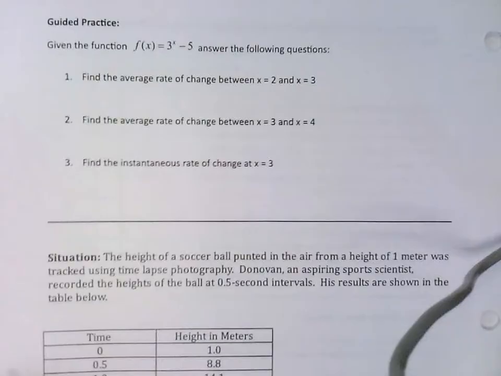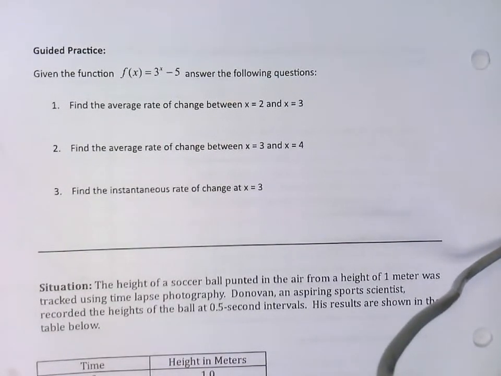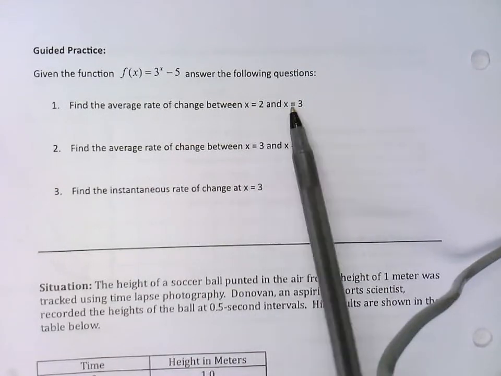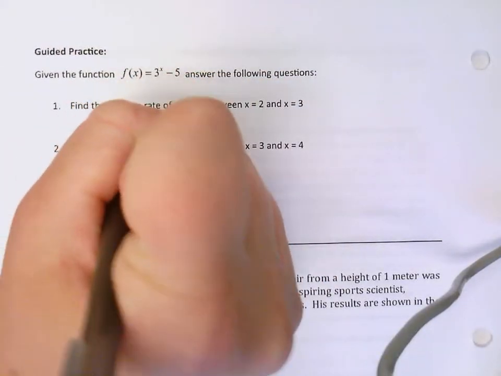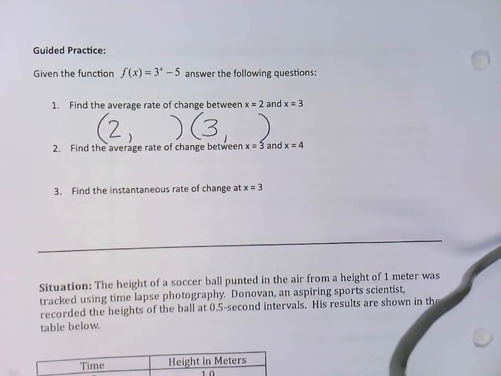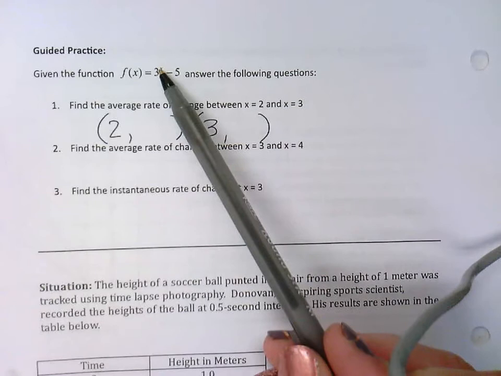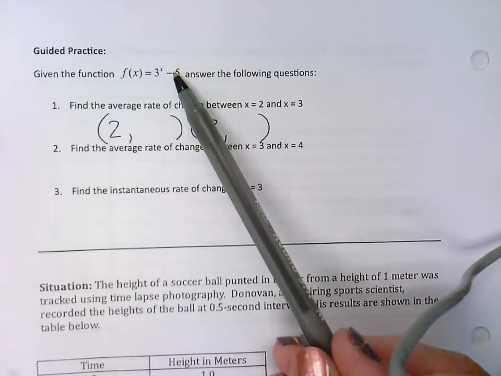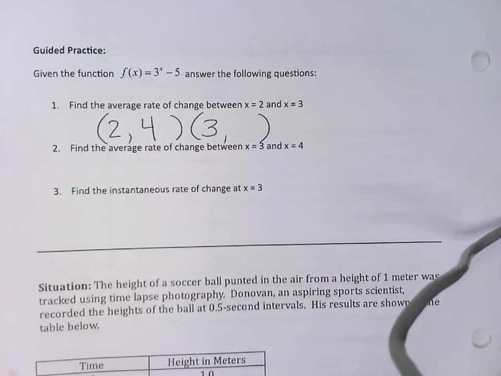The guided practice just has you, and I'm going to do this kind of with you because I want to show you how to use the graphing calculator as a shortcut. But the average rate of change between x equals 2 and x equals 3, this is just the slope, but we need to figure out what our points are going to be. So 2 comma something and 3 comma something. So to find the y values, you just plug 2 into the function. So I'm going to do 3 squared, because 3 squared is plugging in 2. So 9 minus 5 would just give me 4. So my first coordinate on the graph is (2, 4).